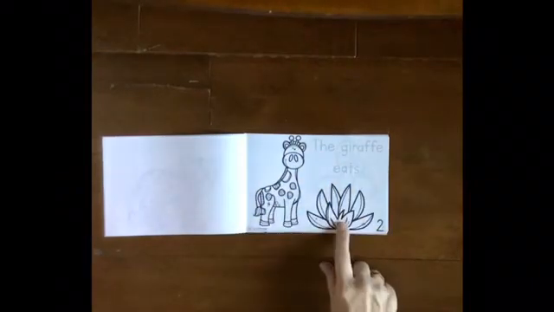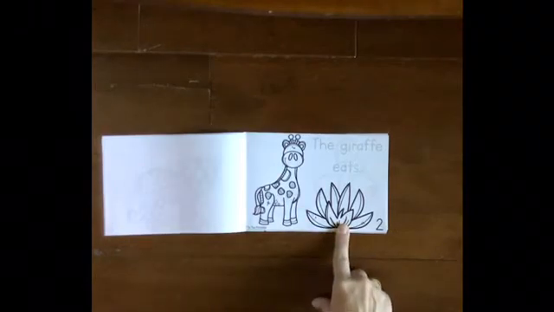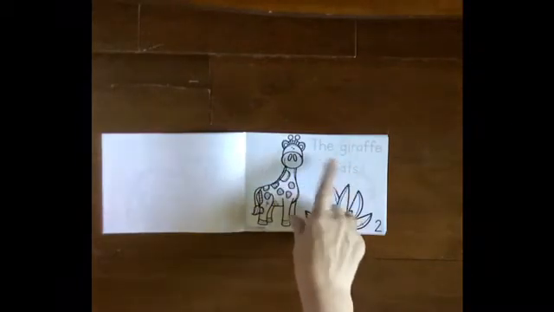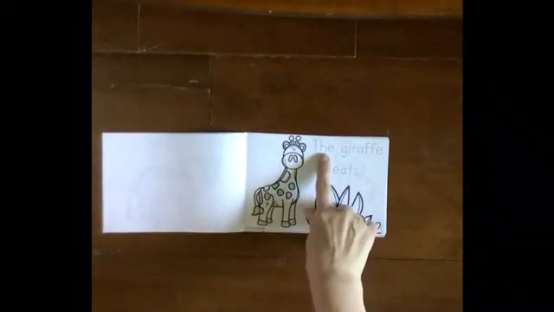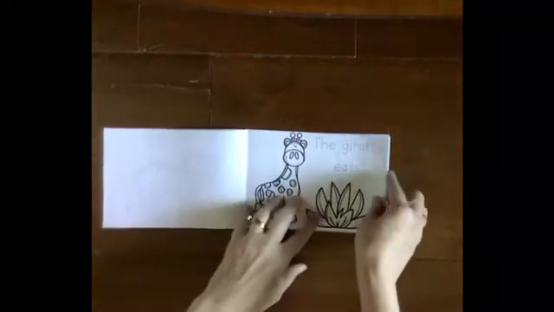And what might that giraffe try and do with this bush right here? Especially if he's hungry. Right. So this one happens to say eats. So this page is, read it with me. The giraffe eats. There you go.